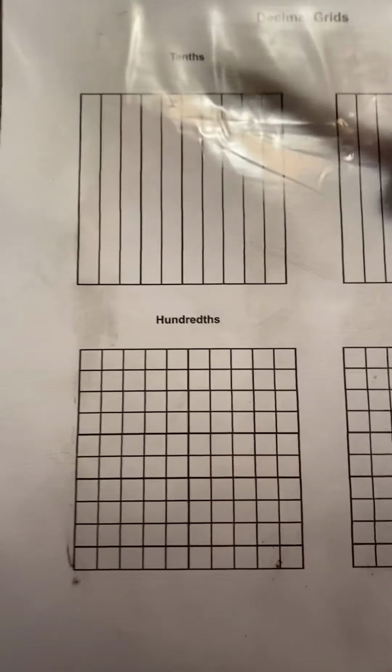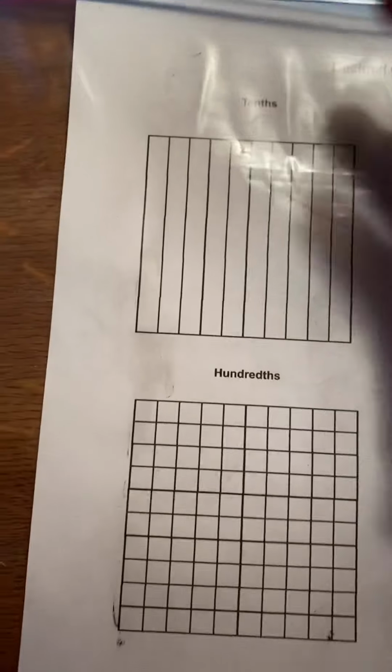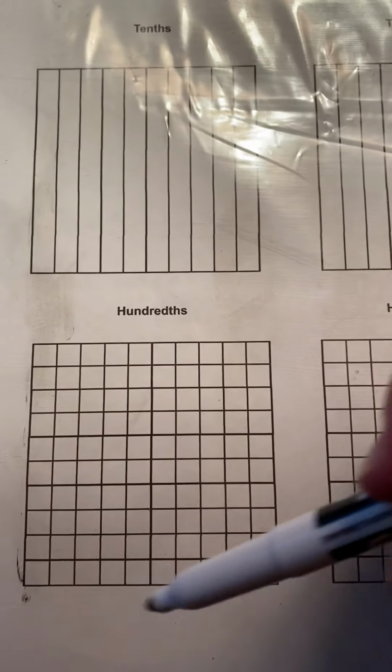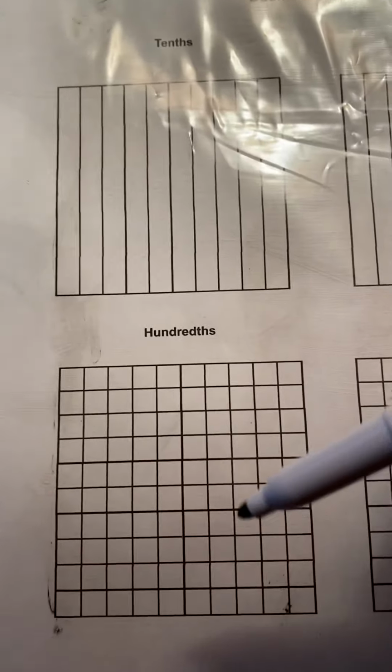Okay, so just a real quick review from what we talked about yesterday. So you see we have our fraction grid here. The top one is broken into tenths because there's 10 columns that are here. The bottom one's broken into hundredths because there's 100 little cubes that are on here. So this is a 10th grid and a 100th grid.